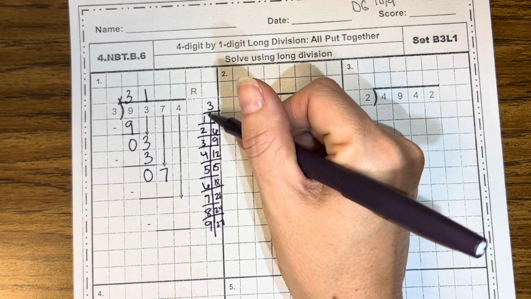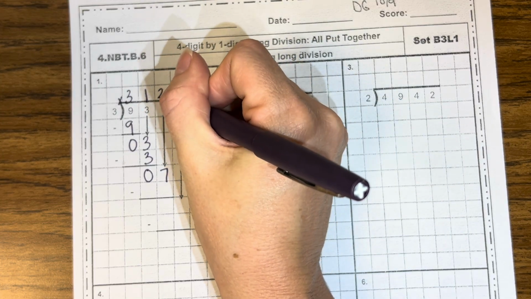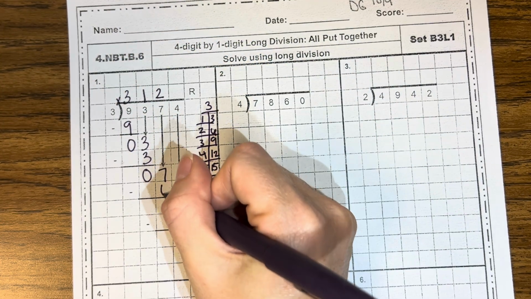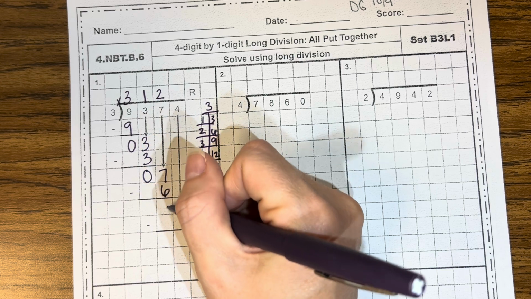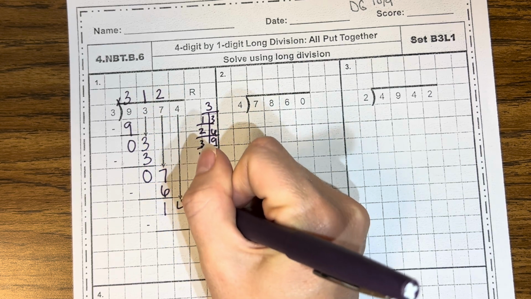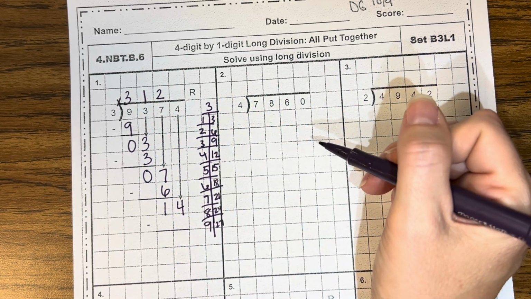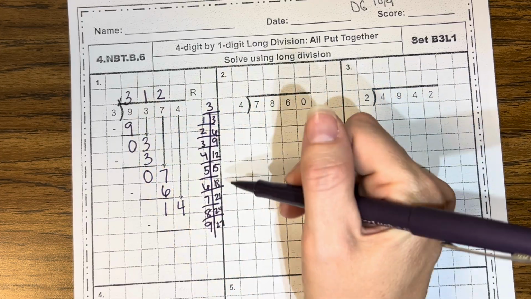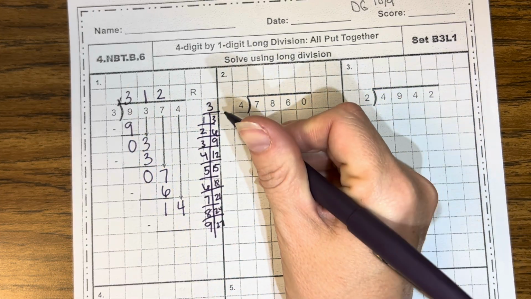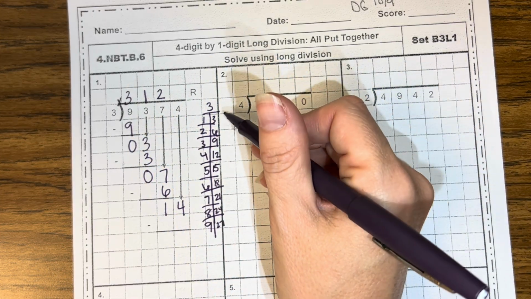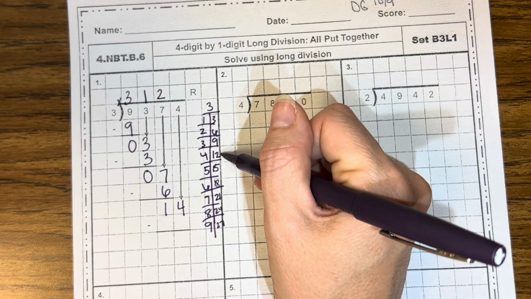6 divided by 3 is 2. 2 times 3 is 6. 7 minus 6 is 1. Bring down the 4. Repeat. 14 divided by 3. I don't see 14. I have to get as close as I can without going over, which is 12.